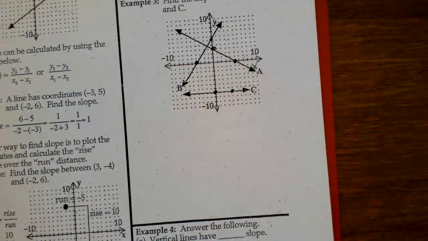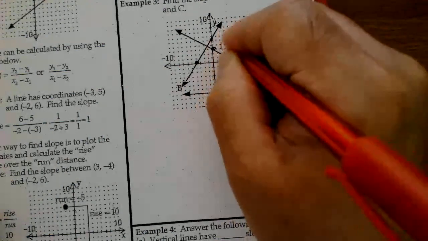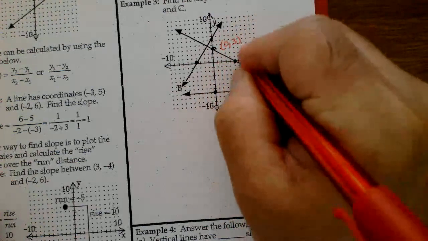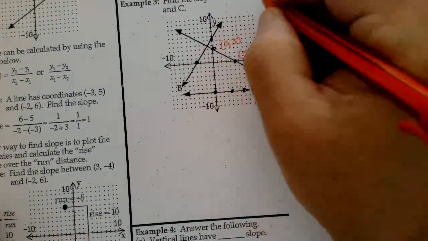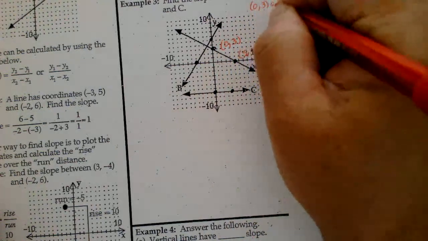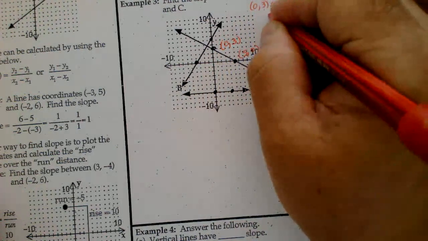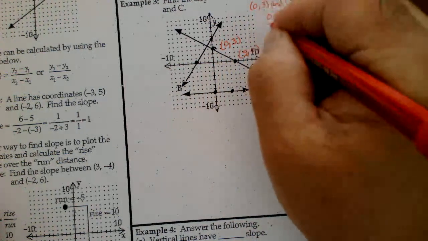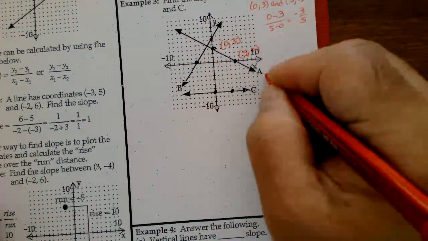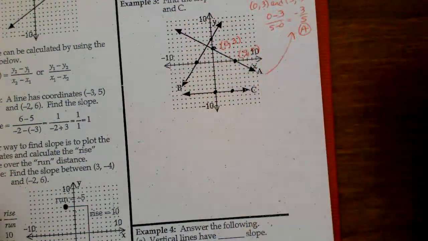So let me find the slope for letter A. This is the coordinate 0, 3. And this is the coordinate 5, 0. So the slope I'm going to write in red over here. 0, 3 and 5, 0. Let's see. 0 minus 3 over 5 minus 0. And you're going to get negative 3 over 5. That's for letter A. As you could see, it's coming down, and that is correct.